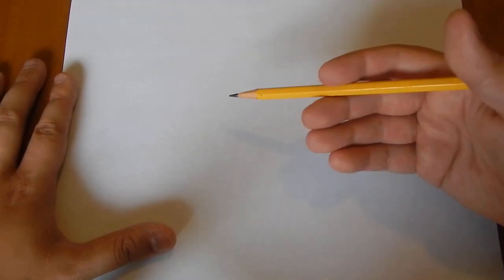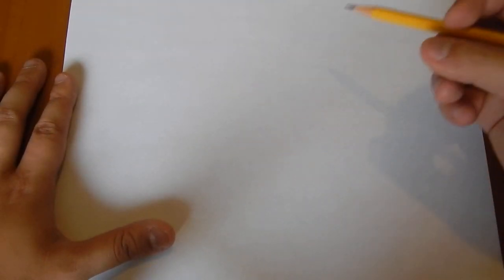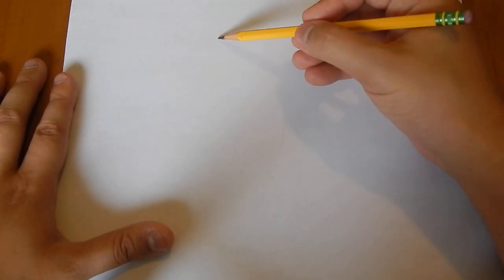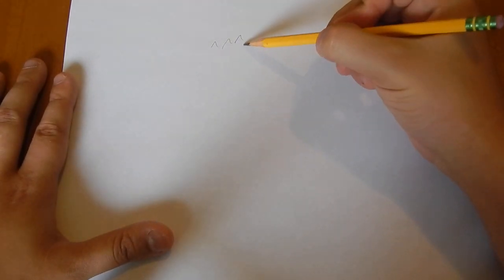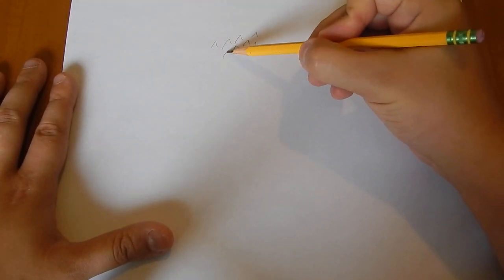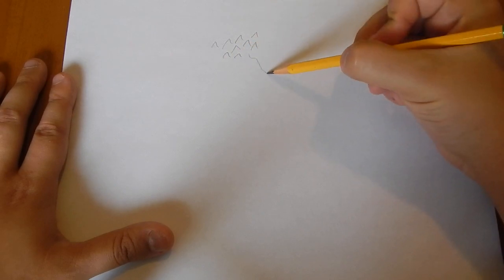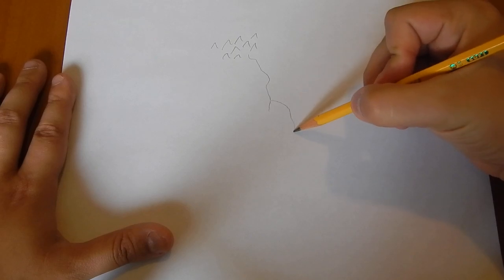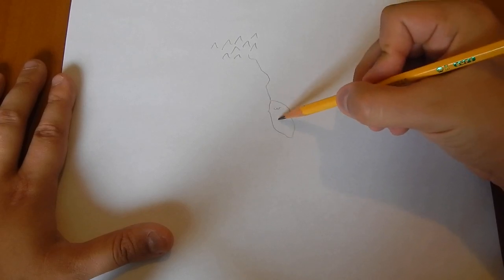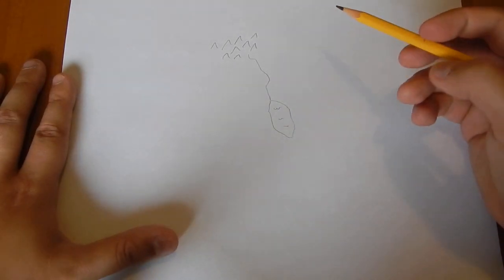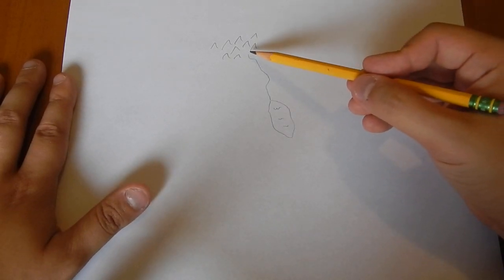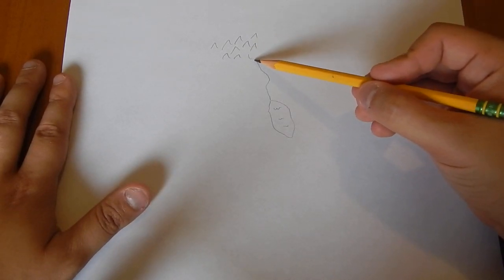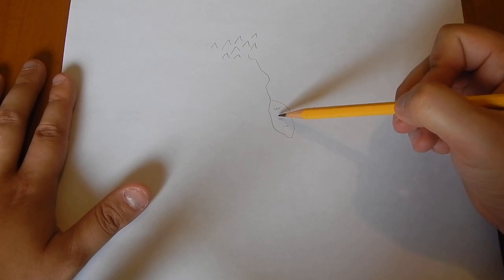Lakes tell you something about the topography of your map in the same way that rivers do. If you have a river, let's say we have some mountains. Let's draw some quick mountains here. You've got a river flowing out of it, and then it turns into a lake. What does that tell us? It tells us that the river is flowing downhill. This is the path of least resistance. And then it's stopped here.